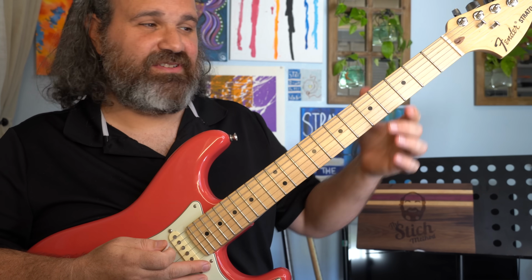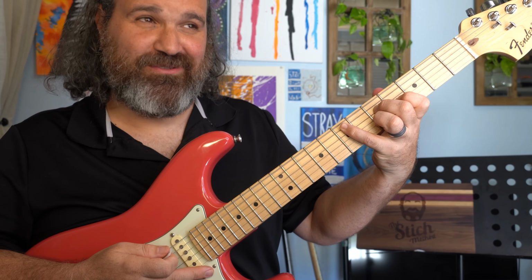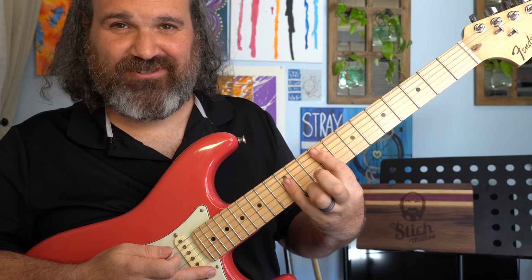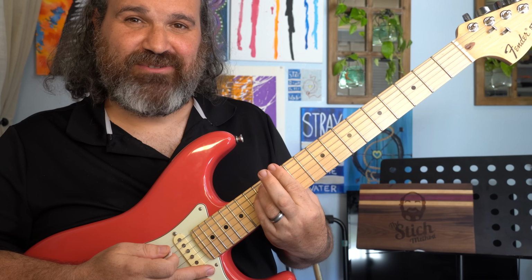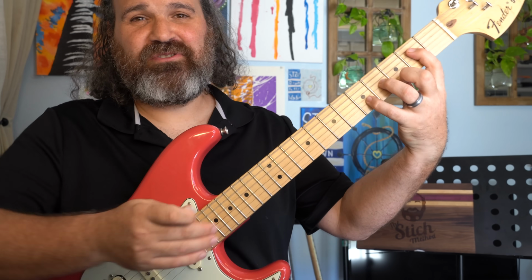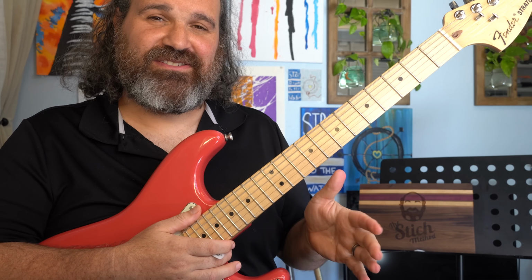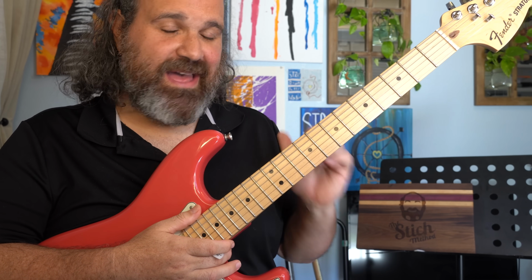And so, C minor shape goes with form 3. A minor shape goes with form 4. G minor shape goes with form 5. E minor shape goes with form 1, and the D minor shape goes with form 2. Now the question is, does this always work like this? And the answer is yes, absolutely.